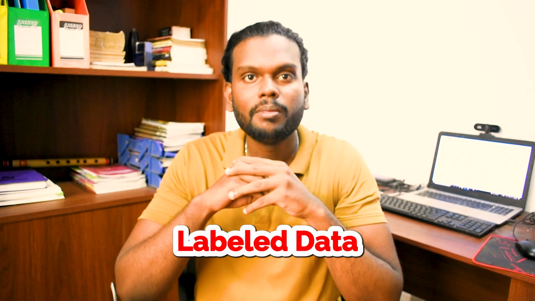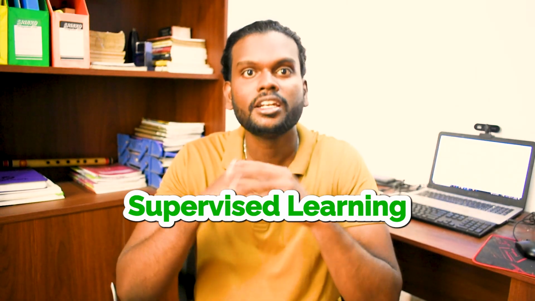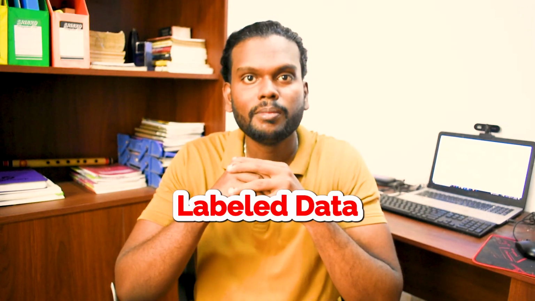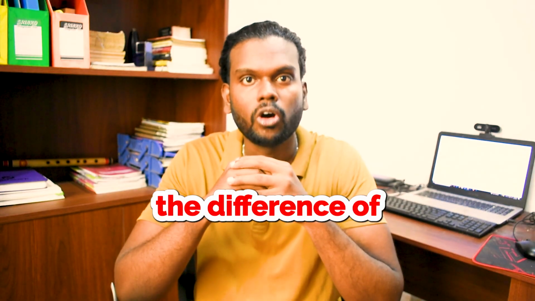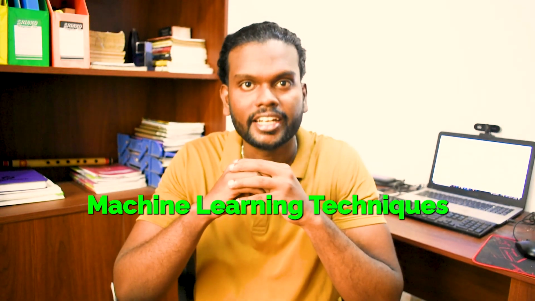We provide labeled data to supervised learning, but we don't provide labeled data to unsupervised learning. This is the difference between these two machine learning techniques.